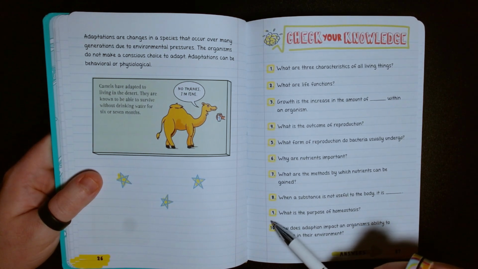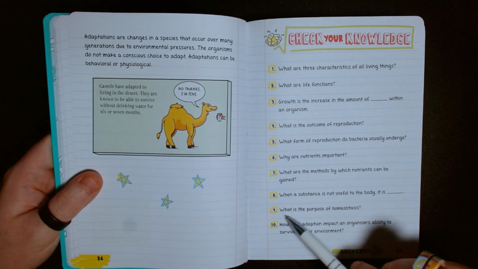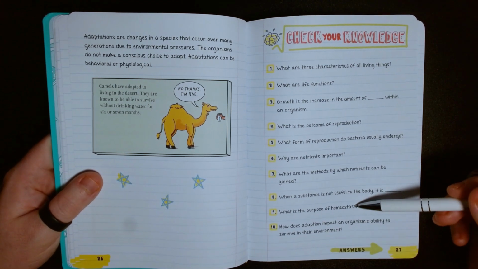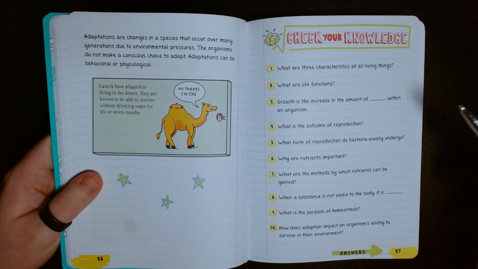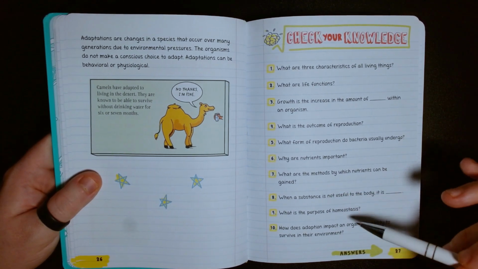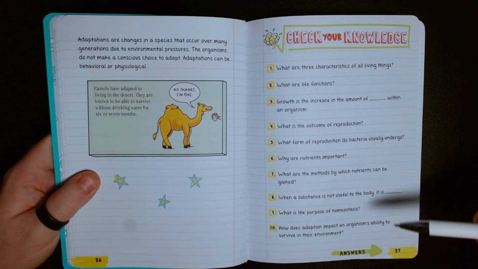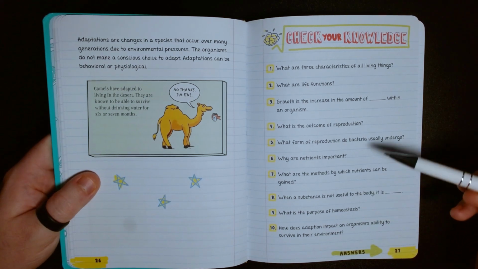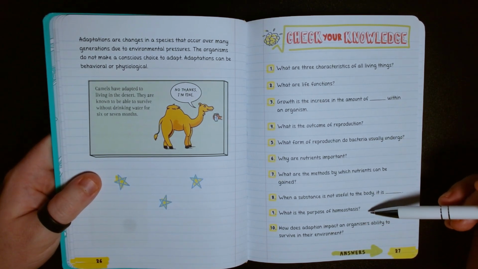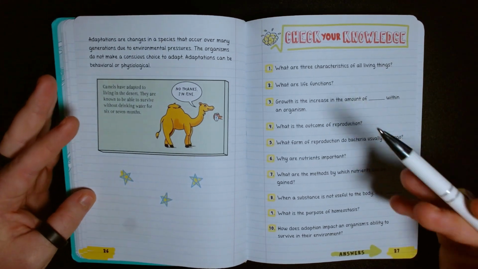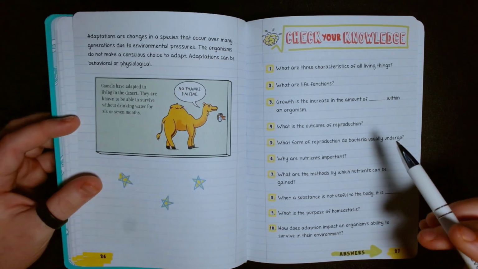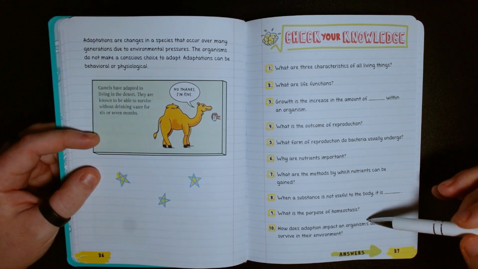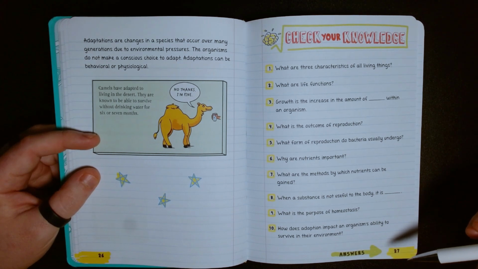Number 9. What is the purpose of homeostasis? Homeostasis is a big word. It's a hard word. Homeostasis is a very important word. The purpose of homeostasis is to regulate our body and regulate the functions within a living organism, right? Every living organism operates within a certain range of different things, like temperature or pH, things like that. So homeostasis balances all that.